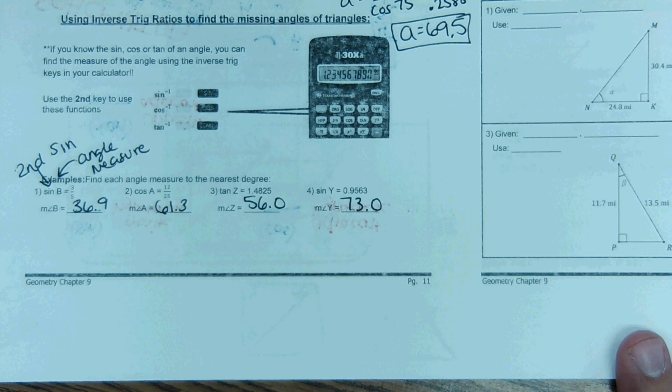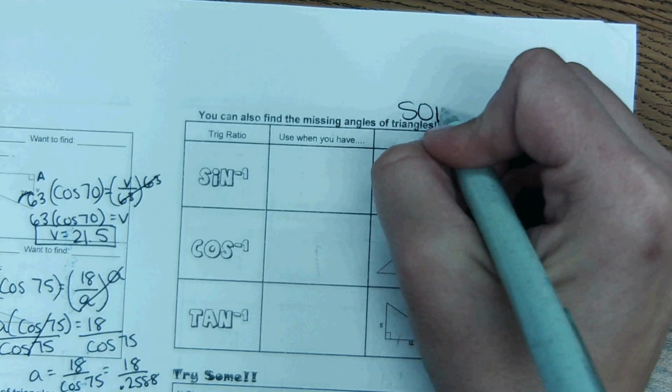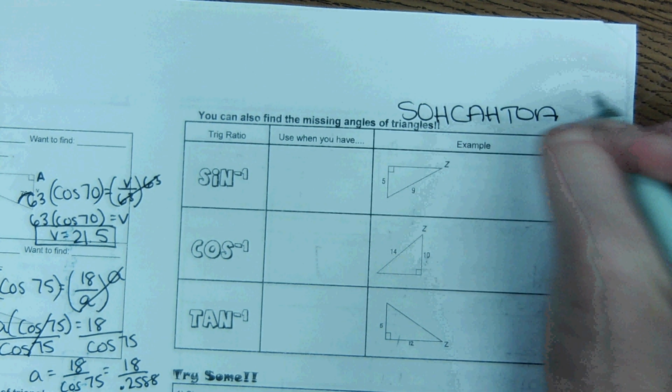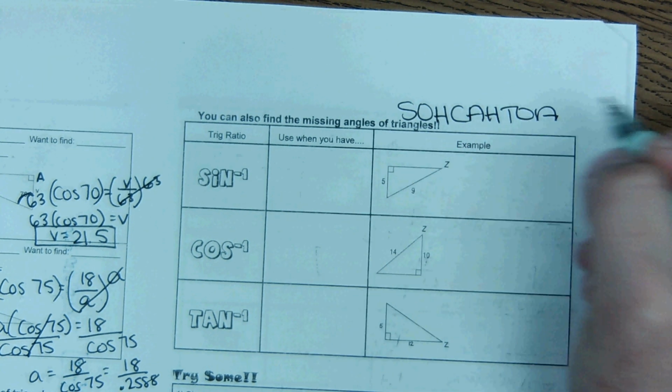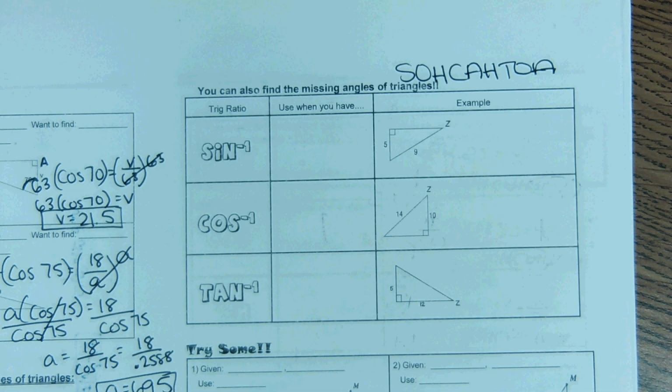Okay, next page. Putting those two things together. On this page, you're going to be solving for angle measure. We're still using SOHCAHTOA, so write that up there, SOHCAHTOA. We're only doing this portion. We're not even going to do the bottom because I know you're probably getting tired.